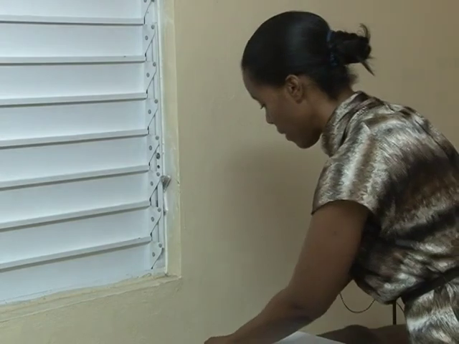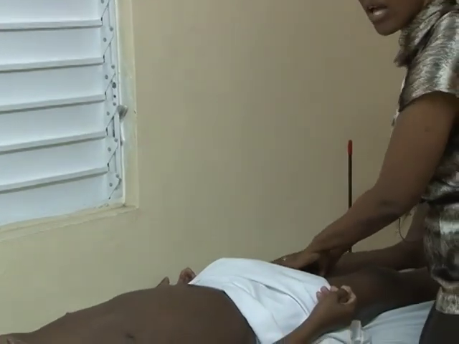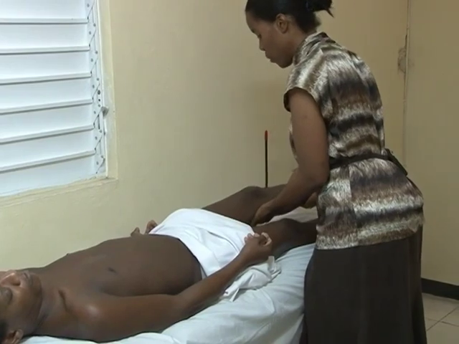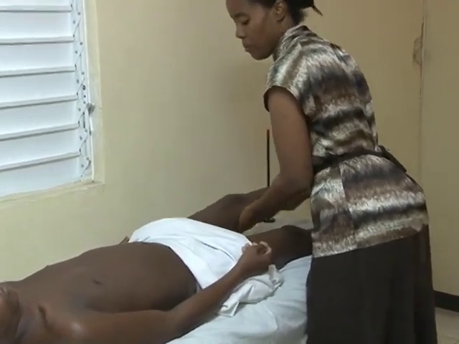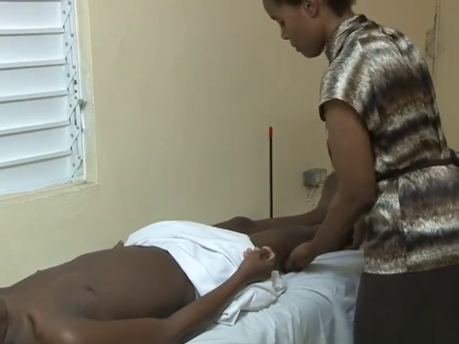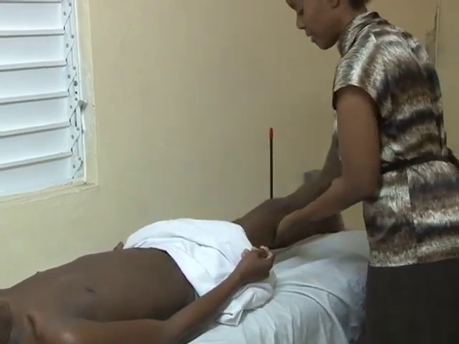Having completed those in the upper limbs, we then go to the ipsilateral lower extremity. And as it relates to the hip, we can do 360 degrees of movement. And so the hip is moved throughout 360 degrees.